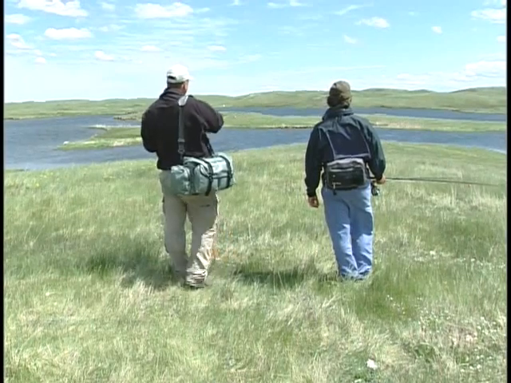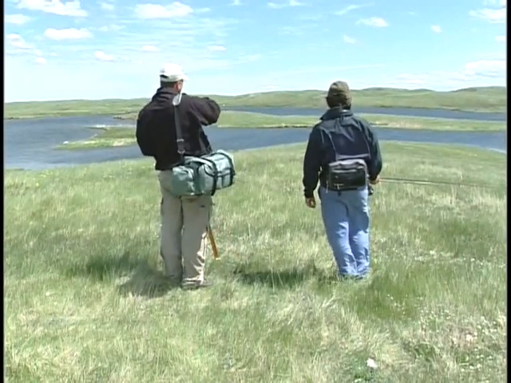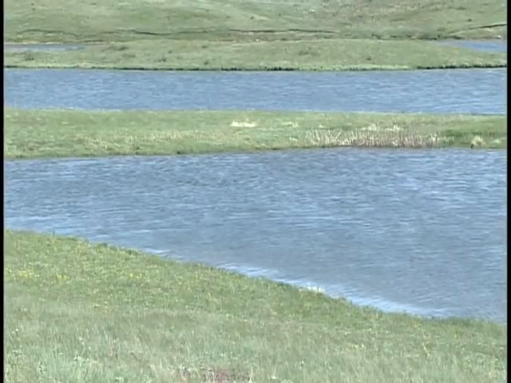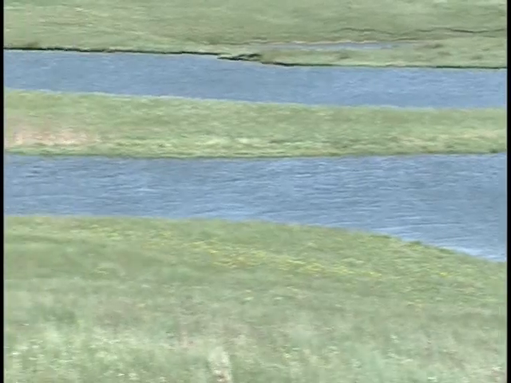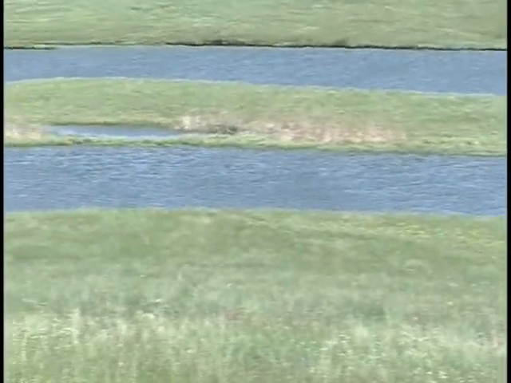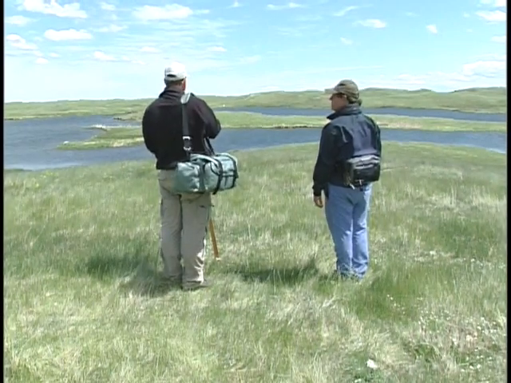As we move towards the middle, we've got this little narrows in here, and you can see how the land tapers down and lays flat, and that's probably going to be quite shallow in there. Lots of weed growth, lots of good food sources: scuds, damsels, chironomids, all the major food groups are going to be inhabiting that area. Trout are going to go in there and feed.